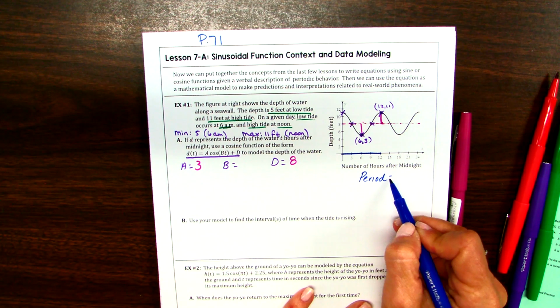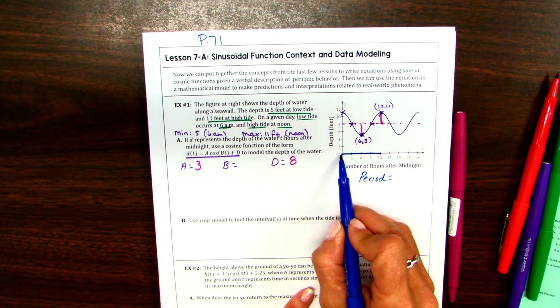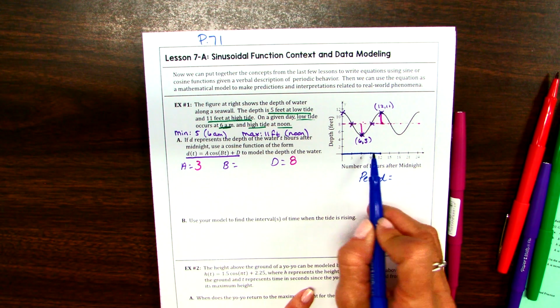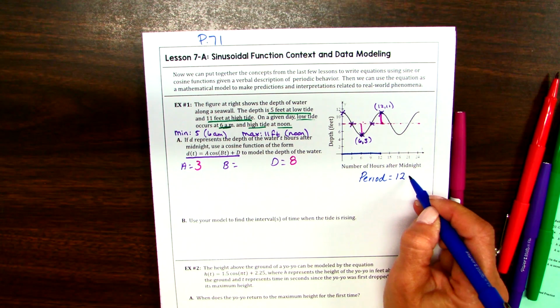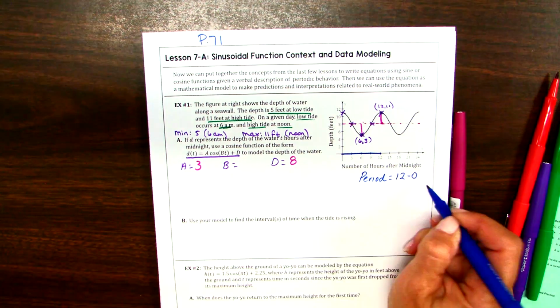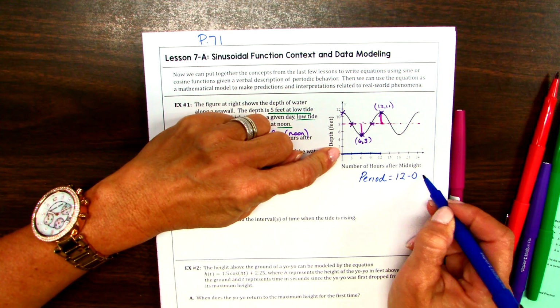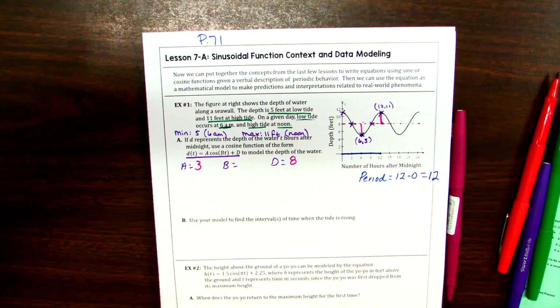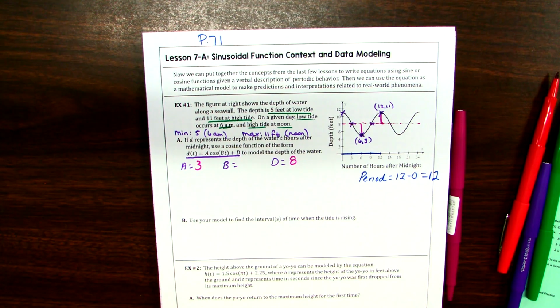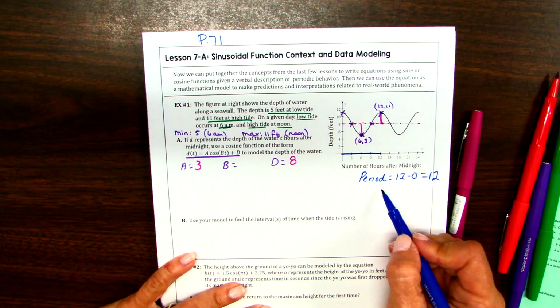I think you guys all know the period is 12, right? From 0 to 12. It's always the number furthest to the right minus the number to the left, because that's going to be important in what we do next. But starting at 0, it's just 12. You don't really do any math. But that's not our B value.